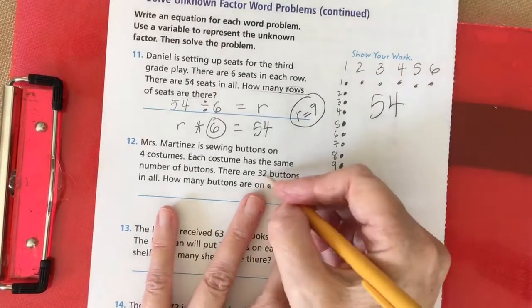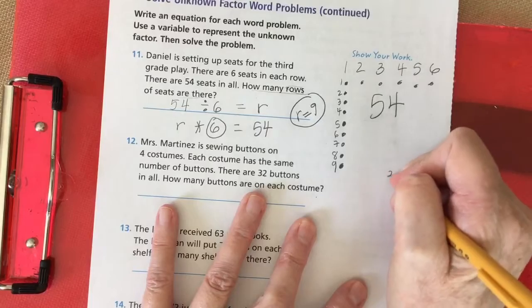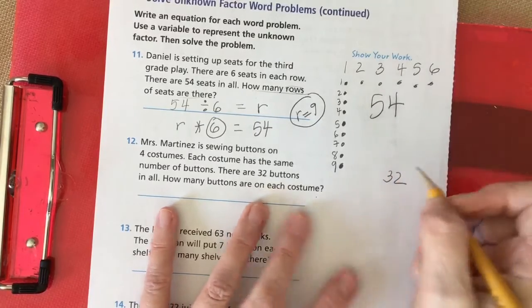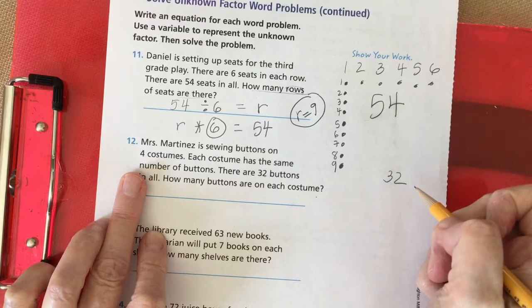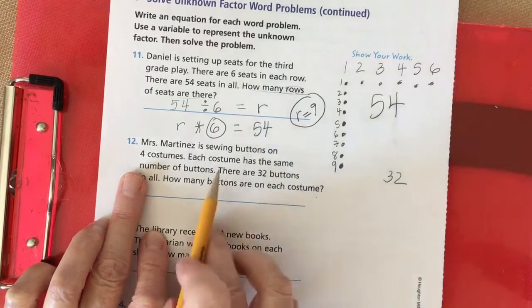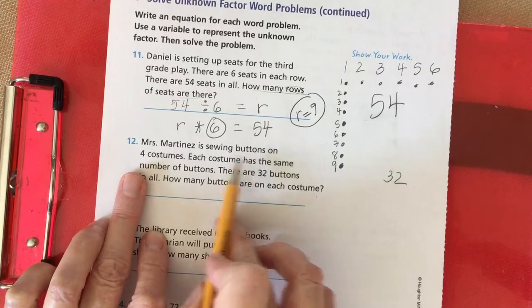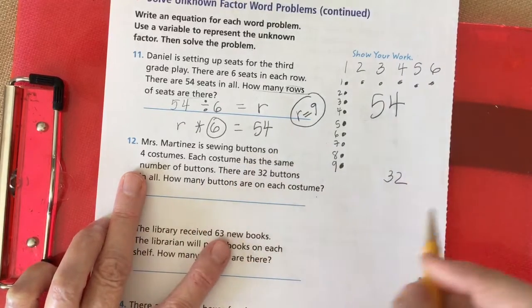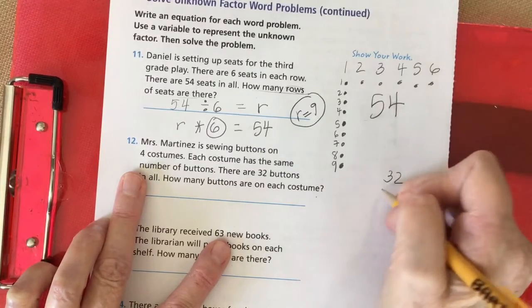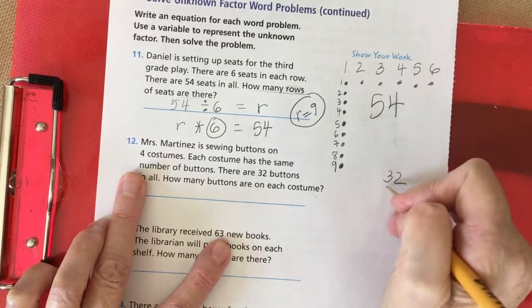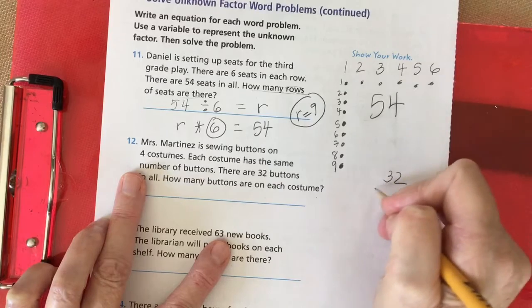So I'm going to take her total number of buttons, which was 32, and she's putting buttons onto 4 costumes, right? So I'm going to count by fours until I get to 32.